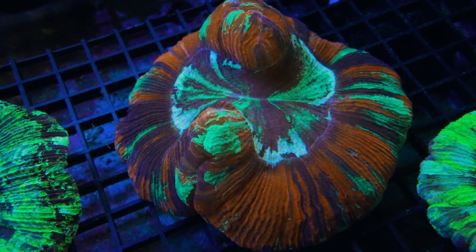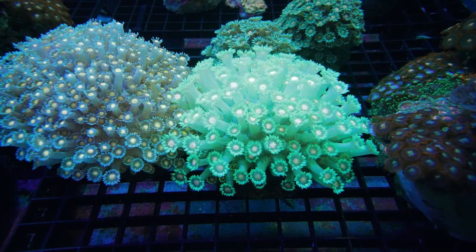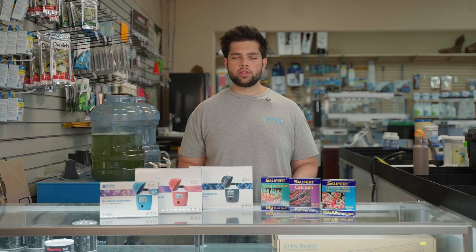First one we're gonna talk about is alkalinity. Alkalinity is one of the precursors to the calcium carbonate skeleton of the coral. It makes up the carbonate part. Corals need alkalinity in the aquarium to stay stable and consistent so that they can grow.